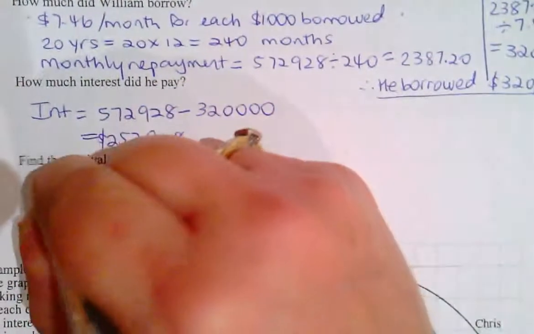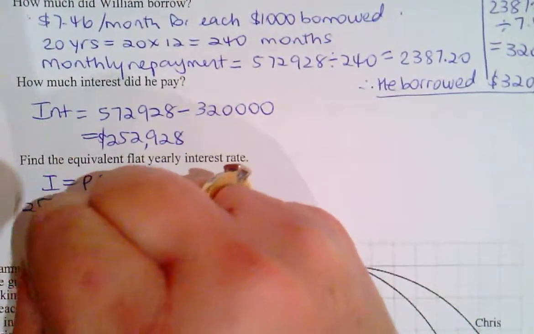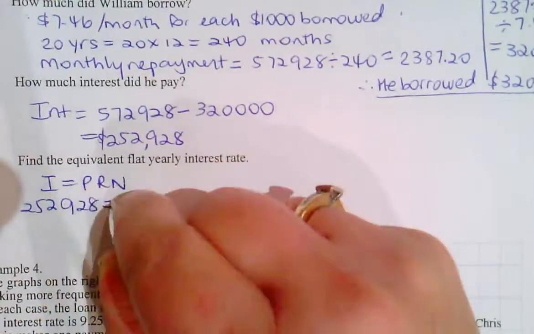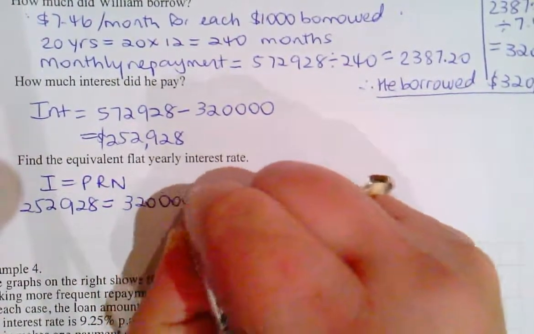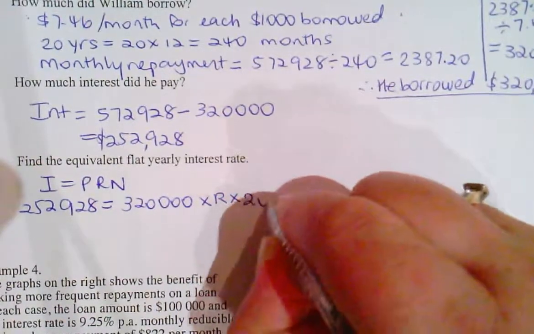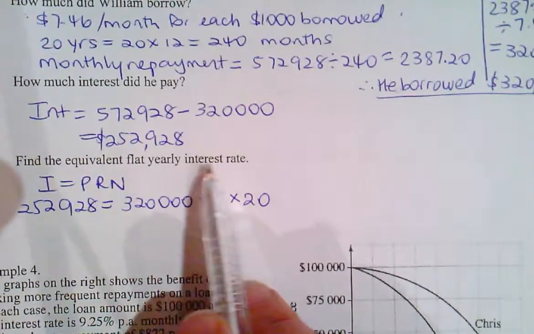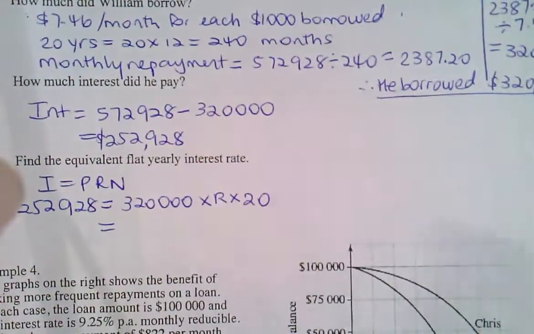We can do this two ways. We can either use the simple interest formula, I equals PRN, with interest $252,928. The principal is $320,000, the rate is what we're trying to find, and N, the number of years, is 20.